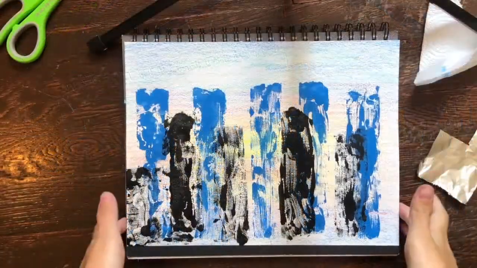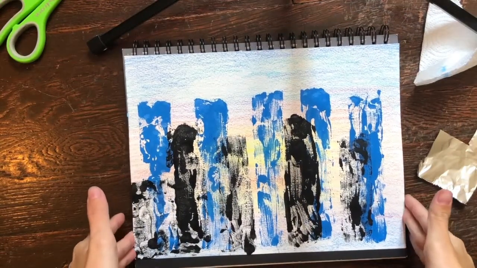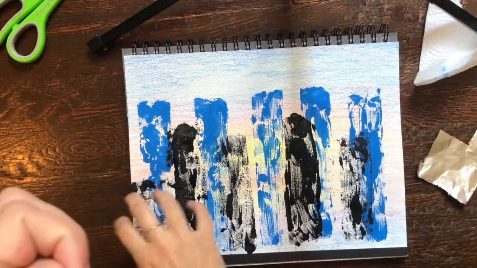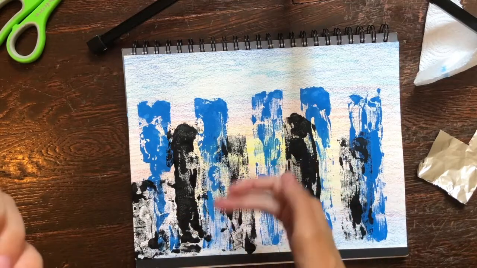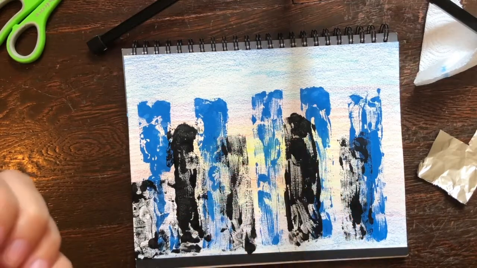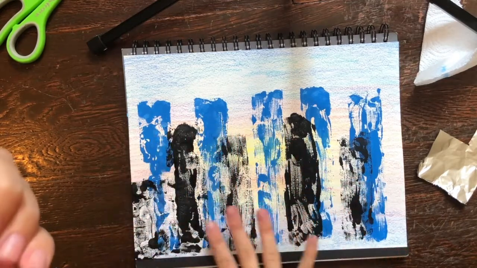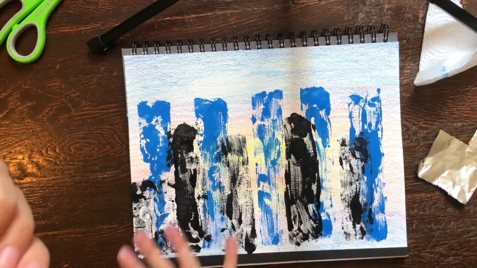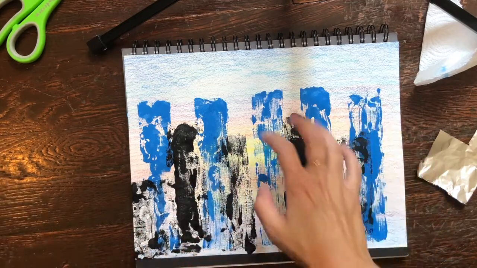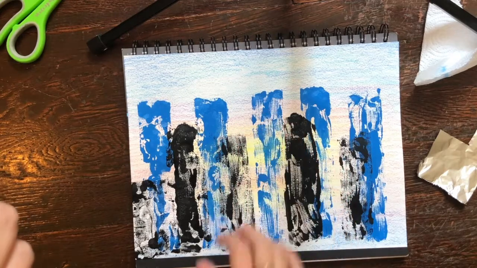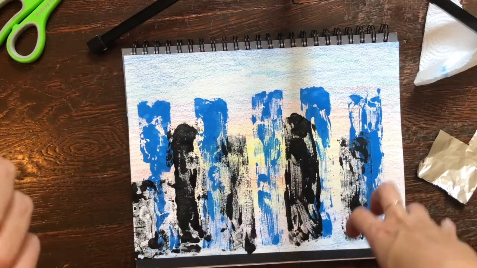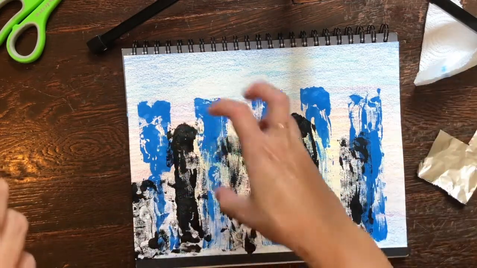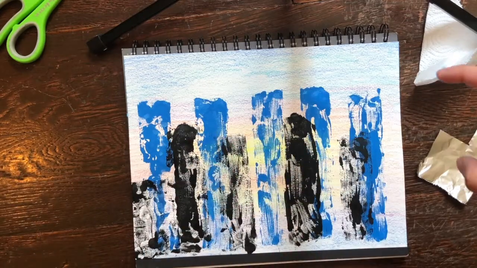All right, so this is where we're going to stop for today. In the next video, you're gonna see how we add the foreground, so the part of the cityscape that is the closest to us. But right now, we need to let this middle ground dry. So I think it's gonna look really cool. Even if yours doesn't quite look like a city yet, you'll see once we add the buildings in the front, it's definitely going to look like this awesome Harlem Renaissance inspired cityscape.